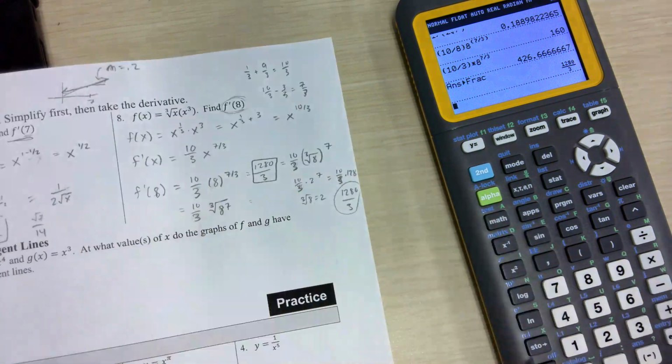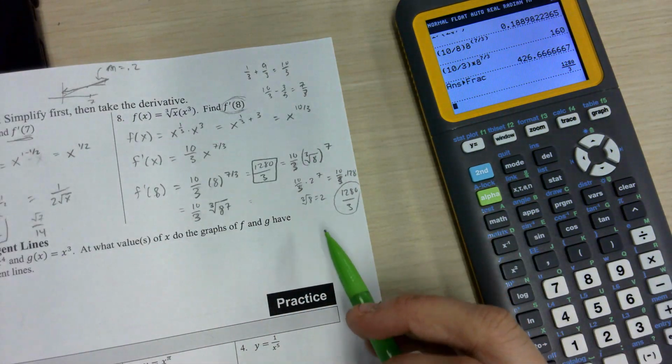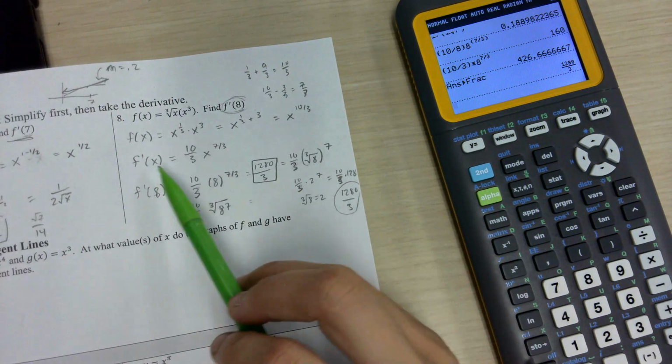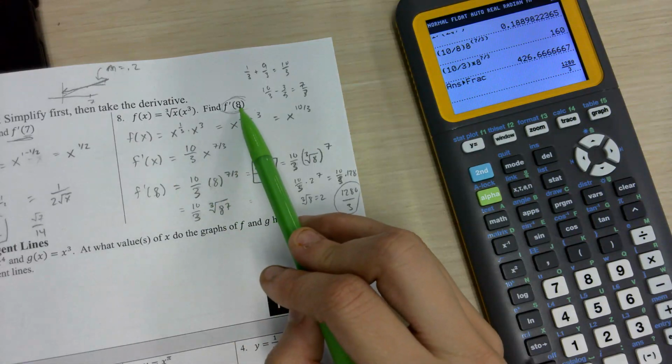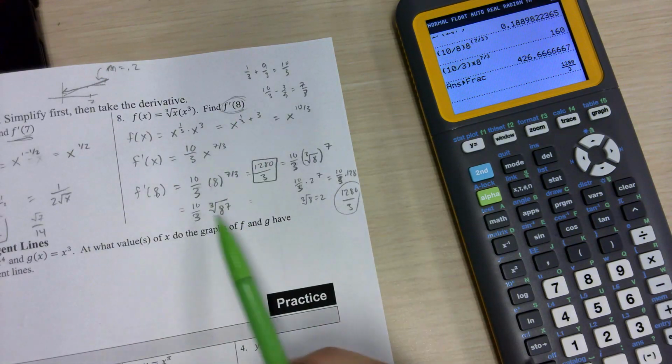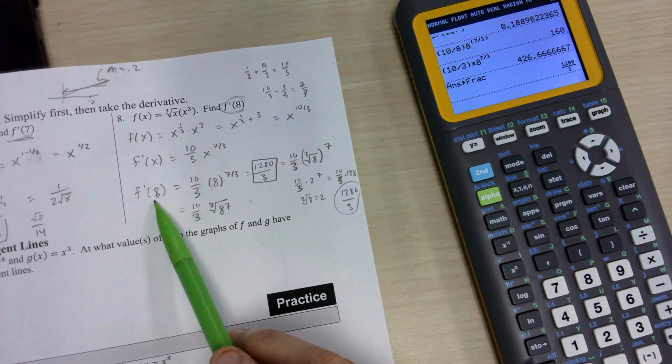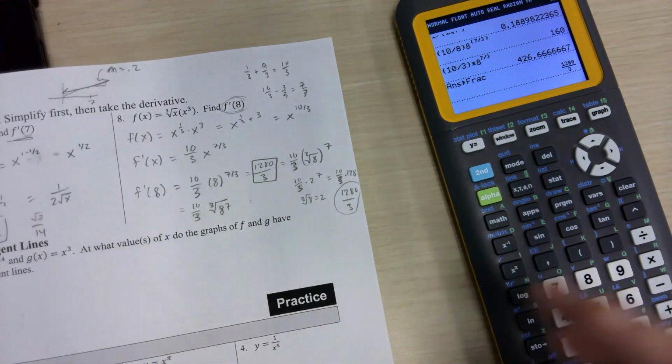So you can use a calculator or you could do it mentally. Okay, sorry about the errors there, but the whole point is you take the derivative, you put in the number that they ask for, and this is the slope of the tangent line when x equals 8.